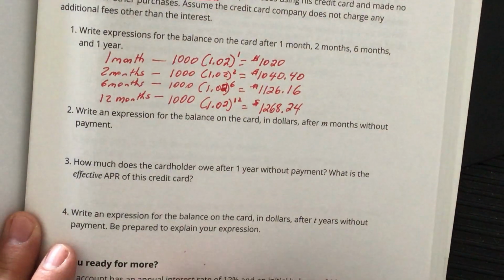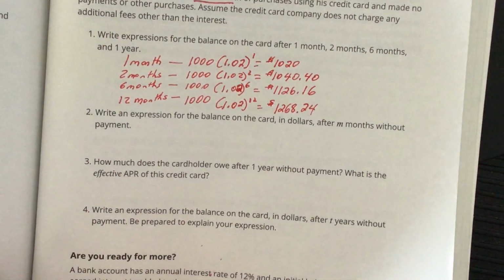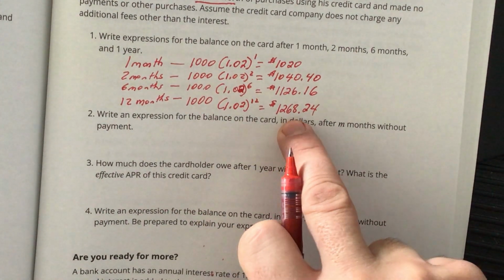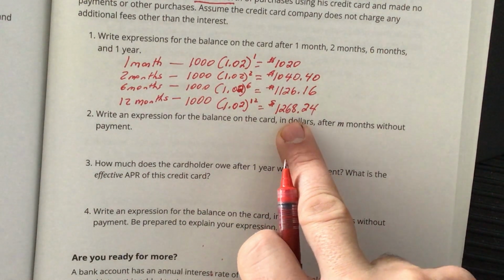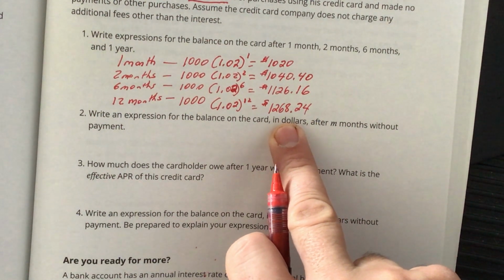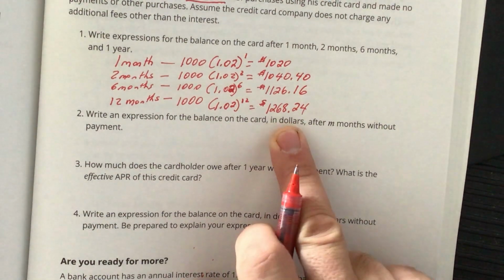Okay, so that means if you make your purchase and you don't do anything for a full year, your $1,000 is now going to cost you that much. So you're paying Visa or MasterCard, whoever, a $268 fee for borrowing their money.